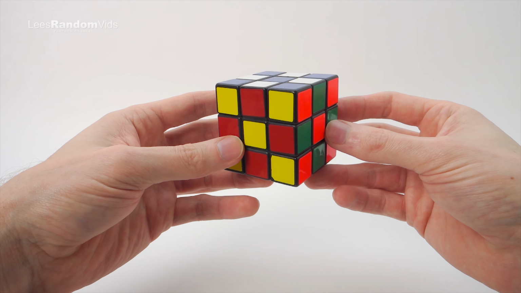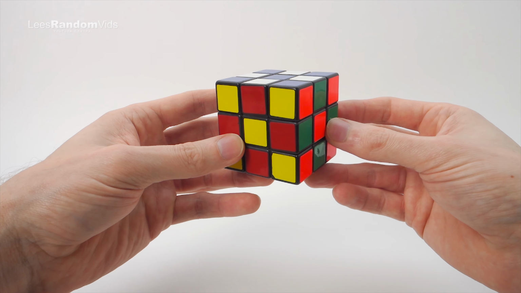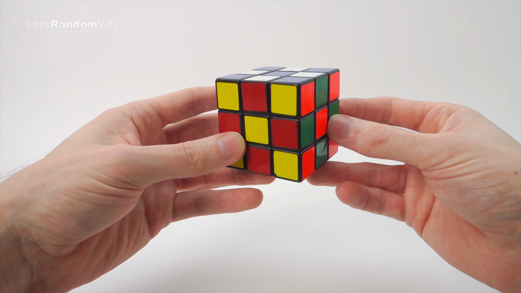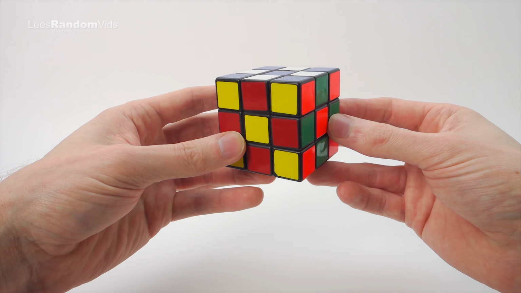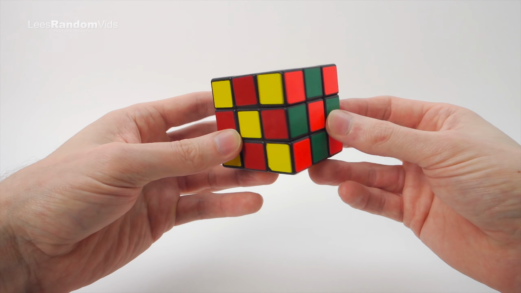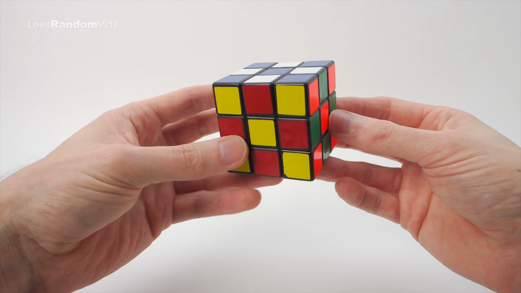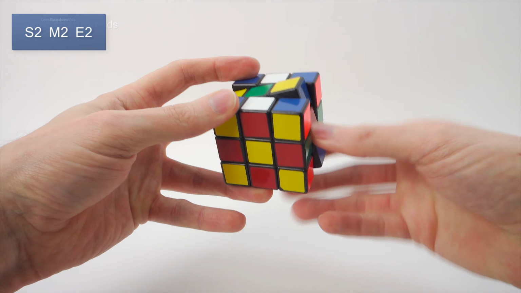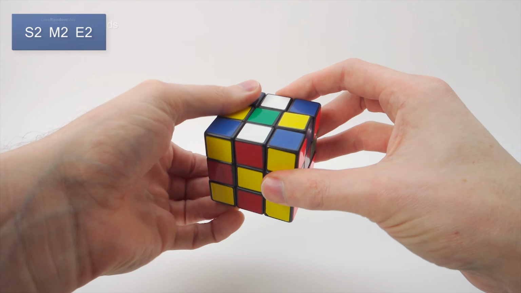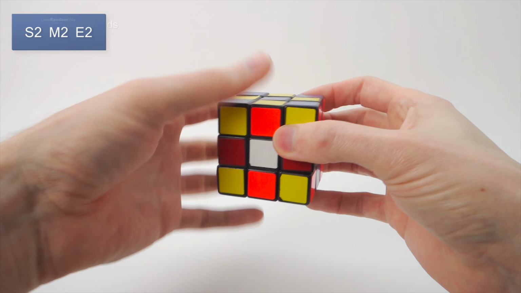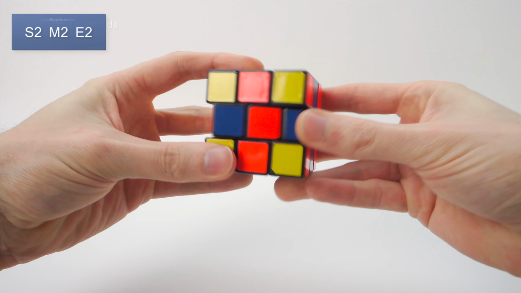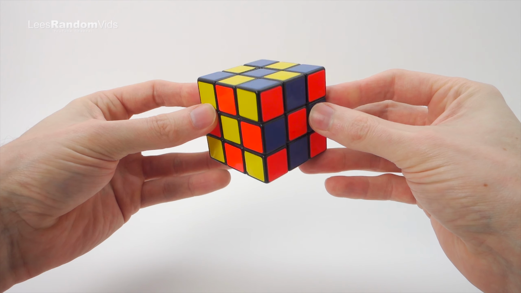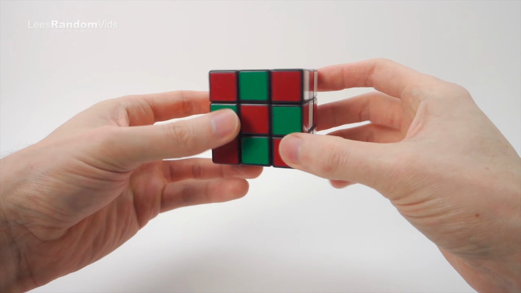So to undo this pattern and put us back to a solved Rubik's Cube, we're going to use the same two algorithms again, except we're going to use the standard checkerboard pattern algorithm first, the S2, M2, E2. And we could do that starting from any face as a front face. So let's just do that first. We go S2, M2, E2. Now that has put us back to the advanced checkerboard pattern that we learnt previously.